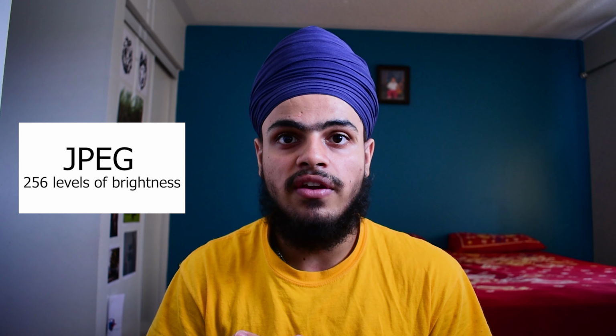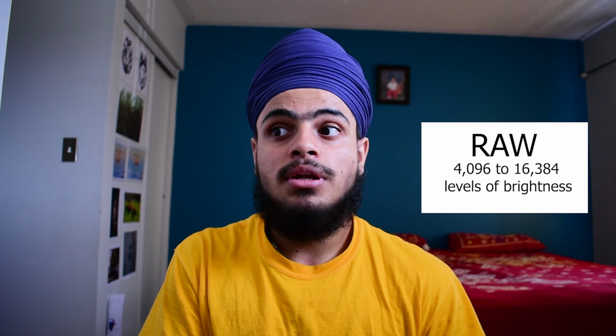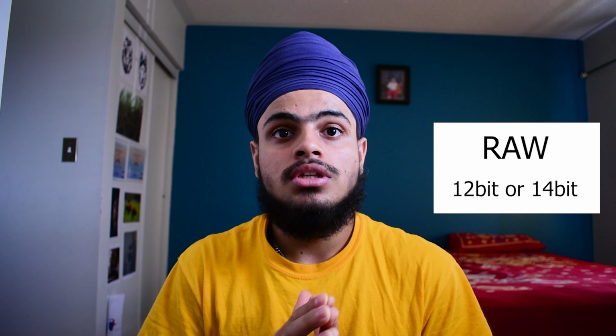RAW format records a greater level of brightness, whereas JPEG records 256 levels of brightness, and RAW records between 4096 to 16,384 levels. That's a lot. This is also described in terms of bit. JPEG captures 8-bit photos, whereas RAW captures 12 to 14-bit. That's a big difference.